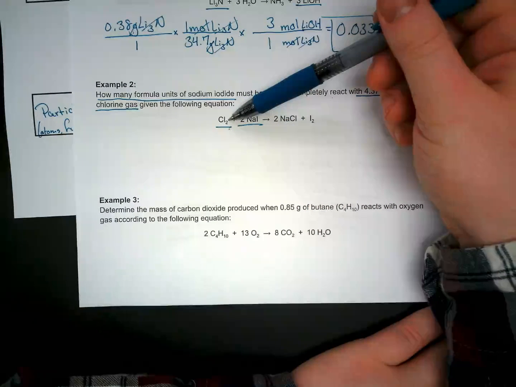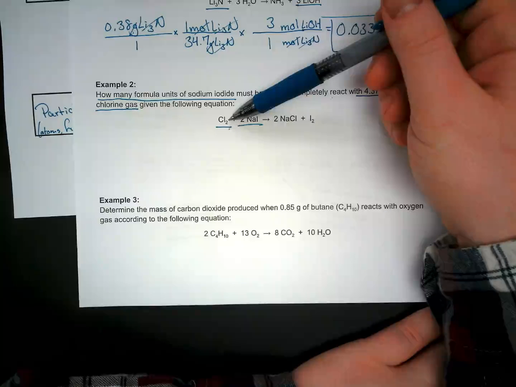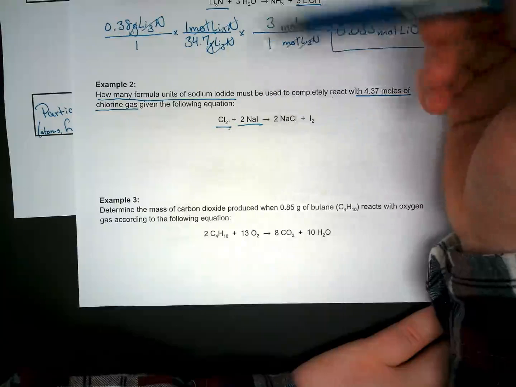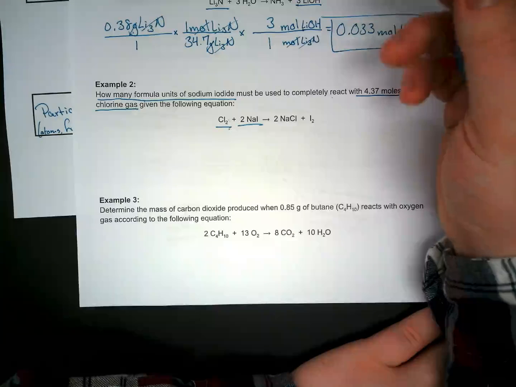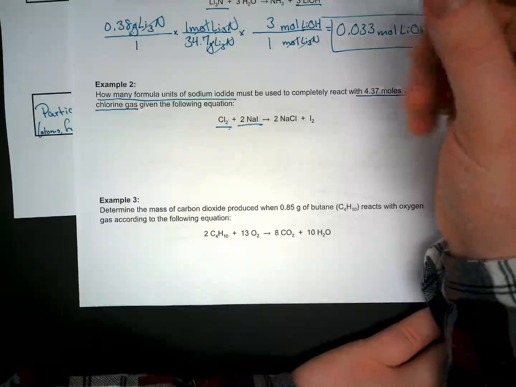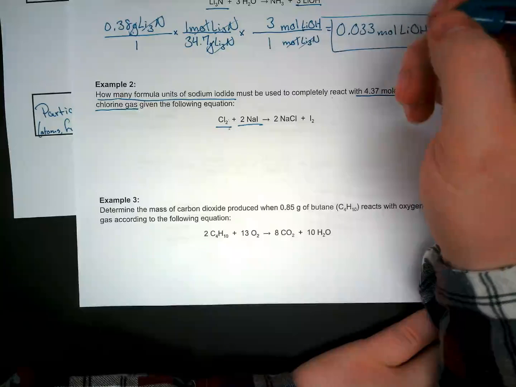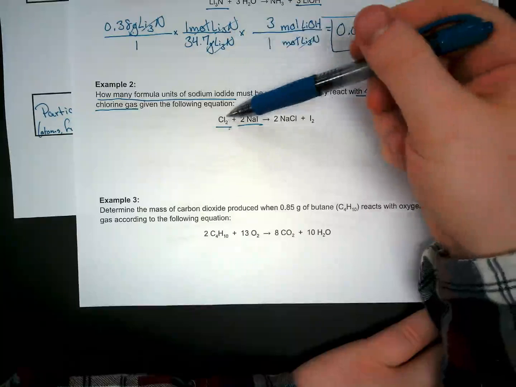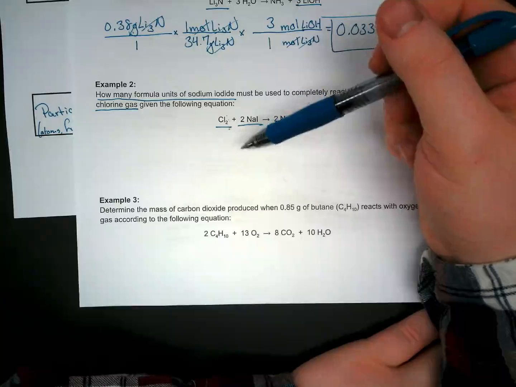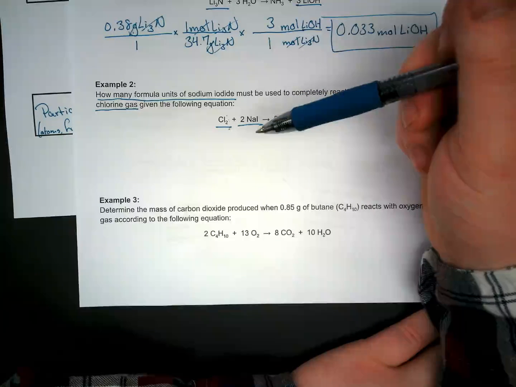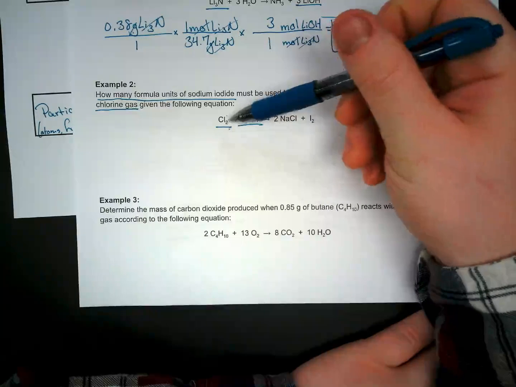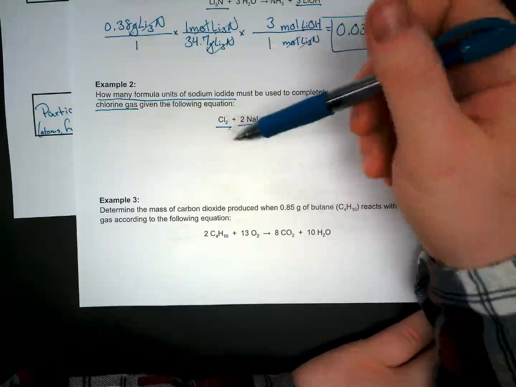If you had to convert the mass of this guy, remember there are specifically 2 atoms of chlorine there. So in another problem, if we had to convert to or from the mass of this, we'd have to remember that its molar mass isn't going to be just 35.5.